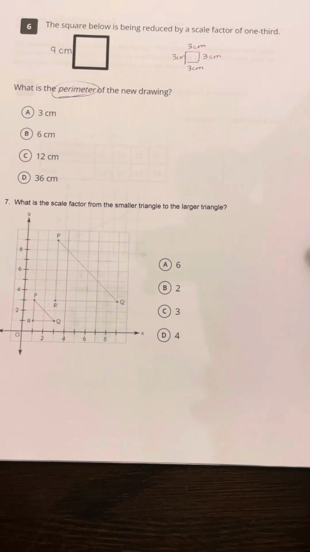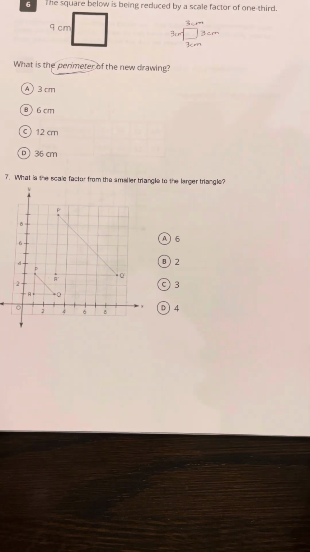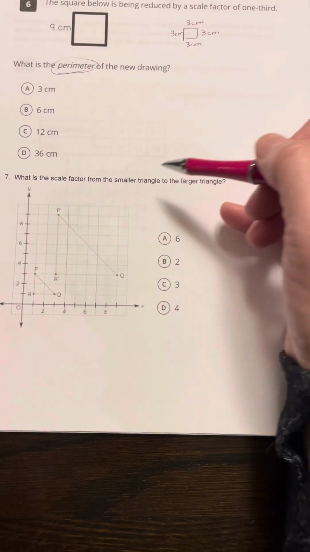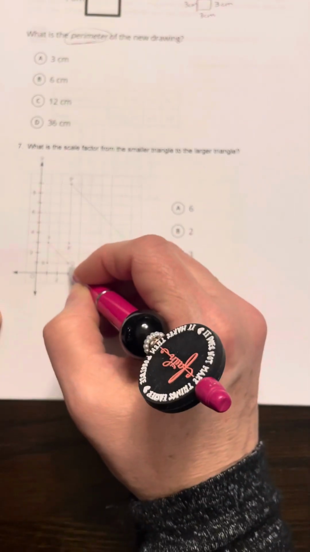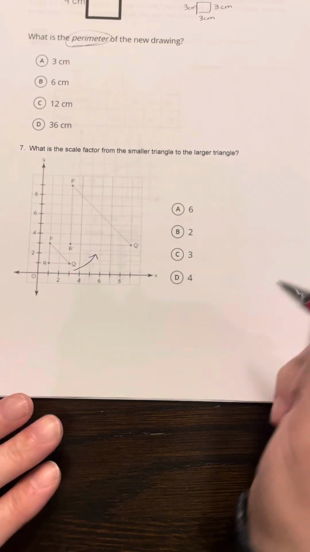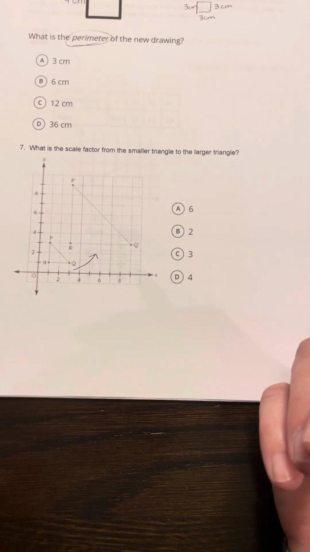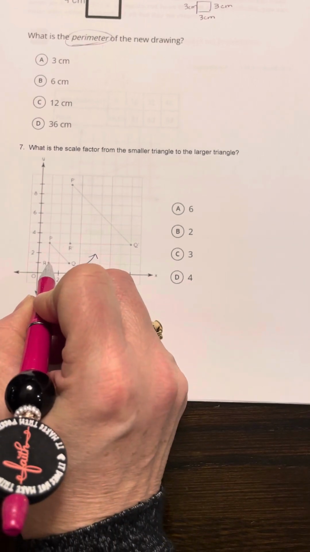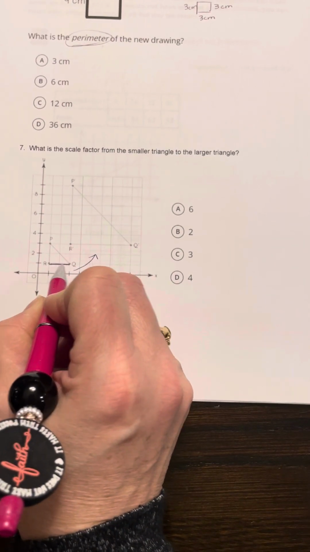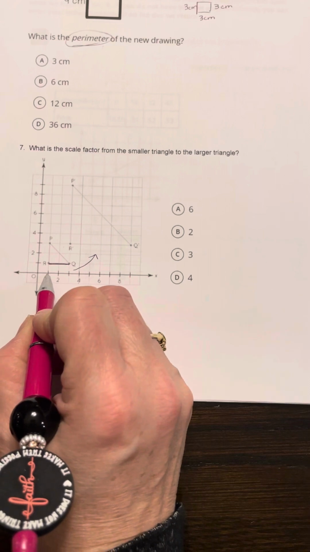Number 7, a little hard to see. What is the scale factor from the smaller triangle to the larger triangle? The order they go is important. So we're going from the smaller to the larger. What I do is pick out one side that's easy, and I wouldn't pick PQ because it's going diagonally. I would probably look at RQ. RQ looks to be 2 units long.